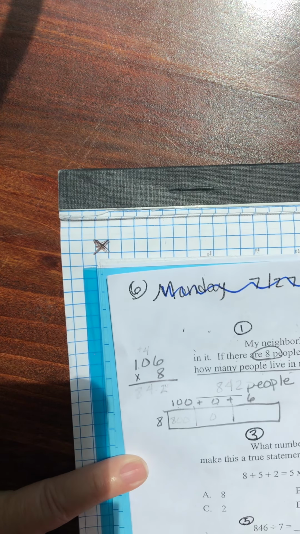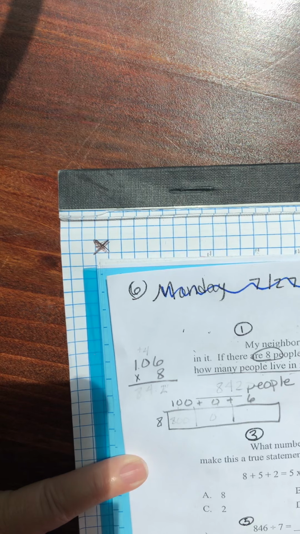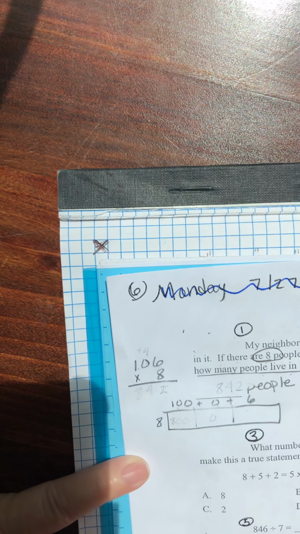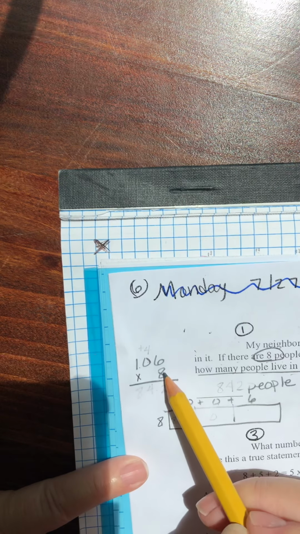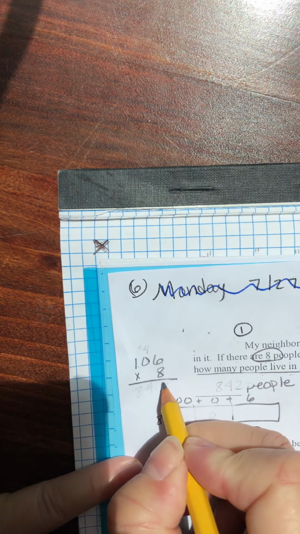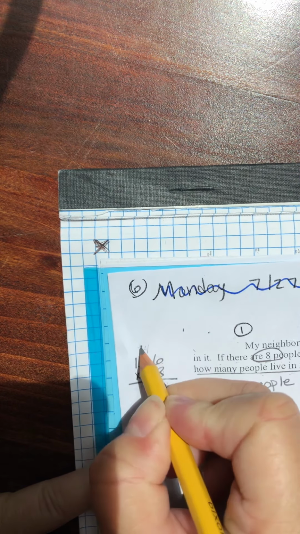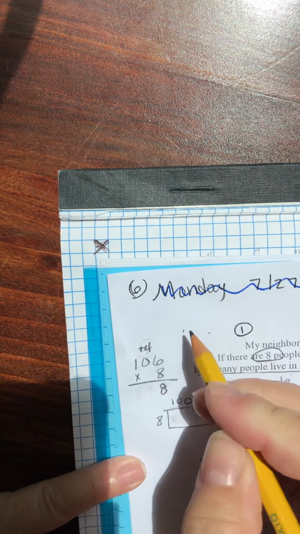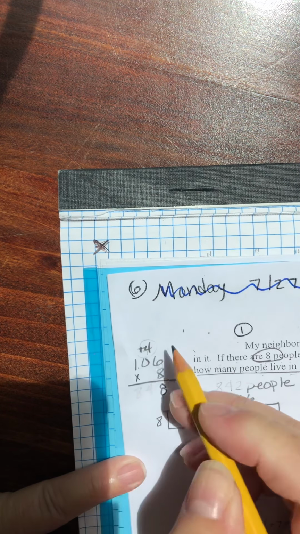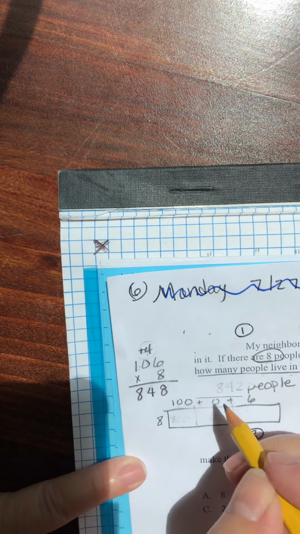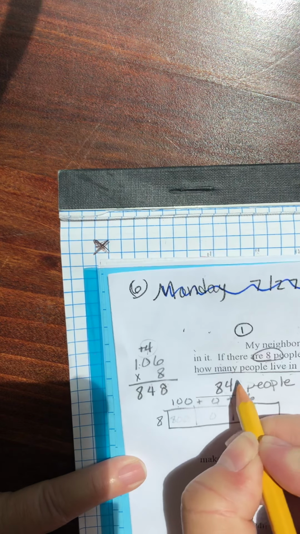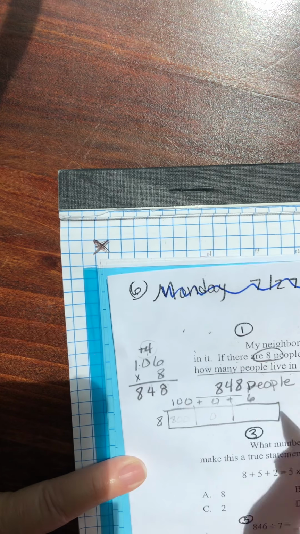8 people live in each house. So instead of adding 8 106 times, we're going to multiply. Here's the straight algorithm. 8 times 6 is 48. Plus 4, I'm going to regroup my 4. 8 times 0 is 0, plus 4 is 4. 8 times 1 is 8. 848 people live in her neighborhood.